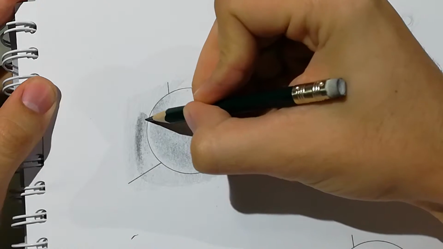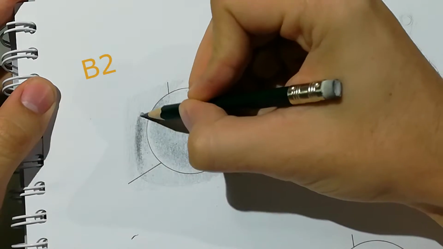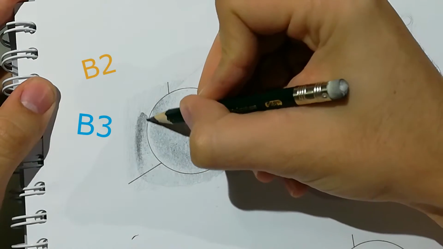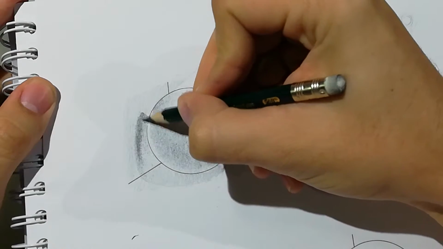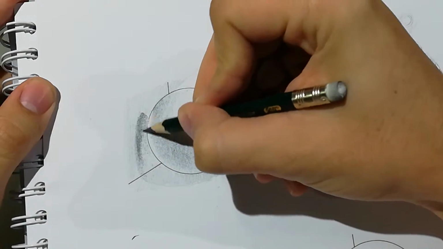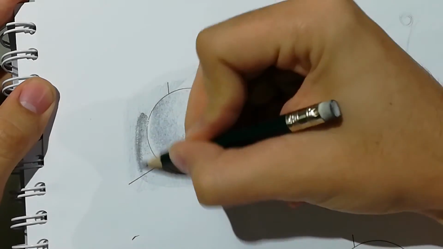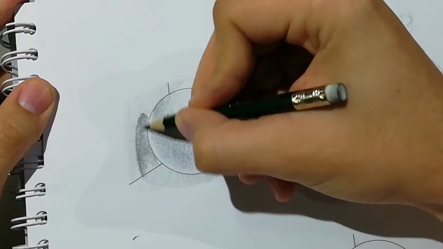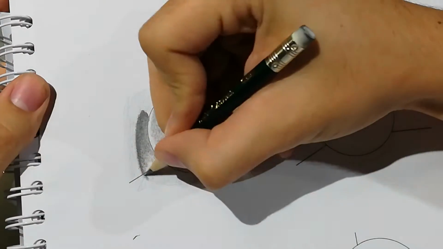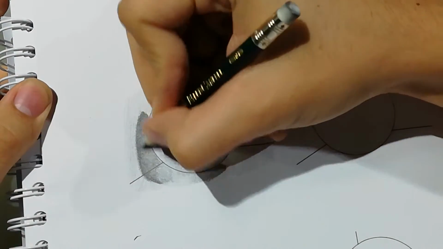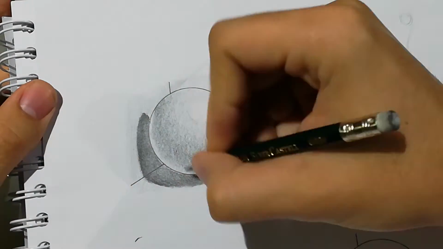Now, using a softer pencil like B2, B3 and so on, we add some intensity. We must remember that in order to achieve the shadowy effect we need to have a high contrast. So let's add some shadows fairly dark. But wait, this doesn't mean we are going to make a stain or a completely black circle.